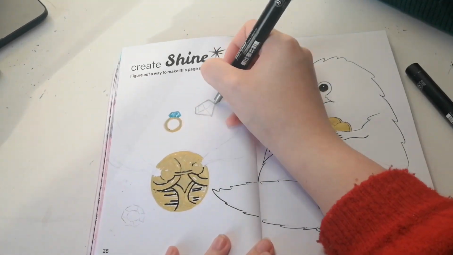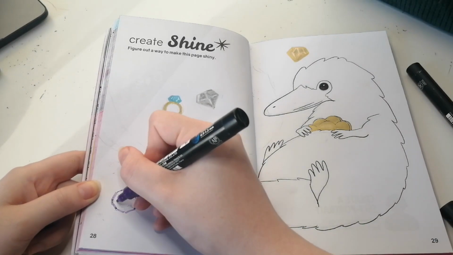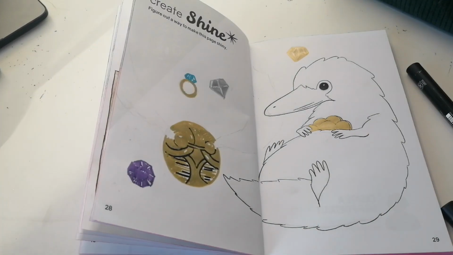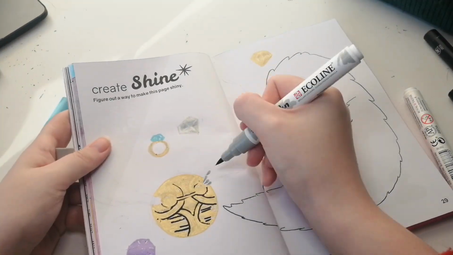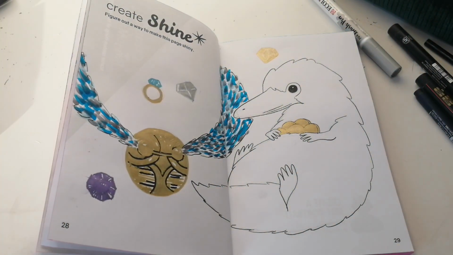I drew the wings of the golden snitch with Ecoline brush pens to create the effect of real feathers. It was a really tedious job, to be honest, but I kind of liked the effect that it gave, so I ended up doing it for the feathers of the Niffler as well.